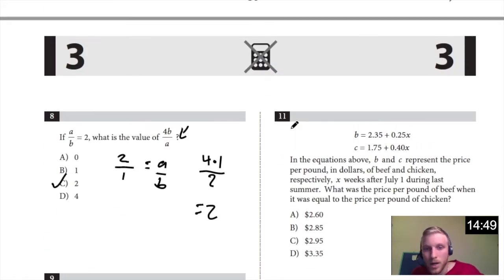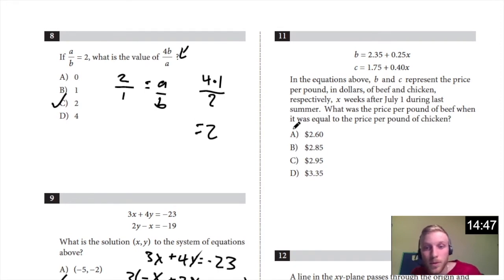So how are we doing on time? 10 minutes, and we've done 10 questions. We got to pick up the pace a little bit.